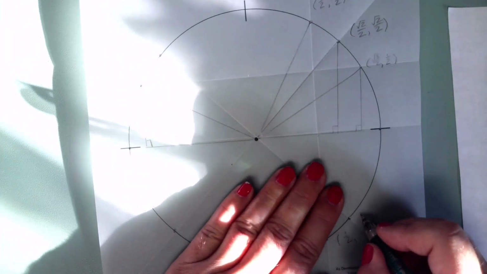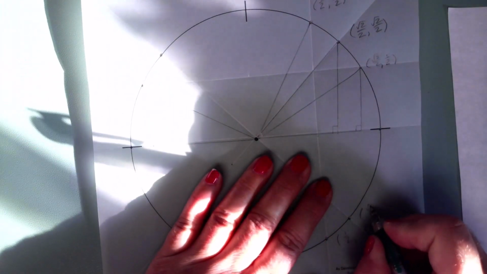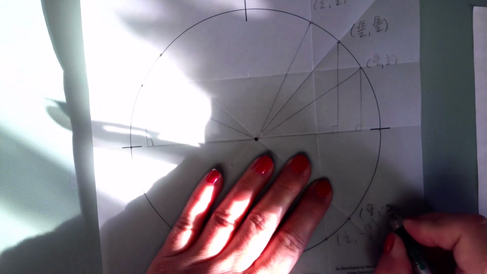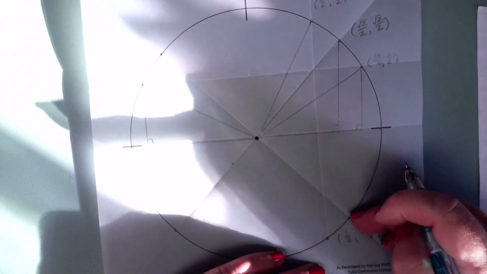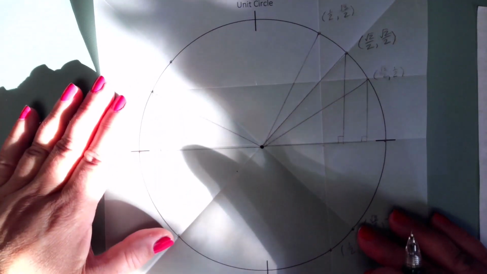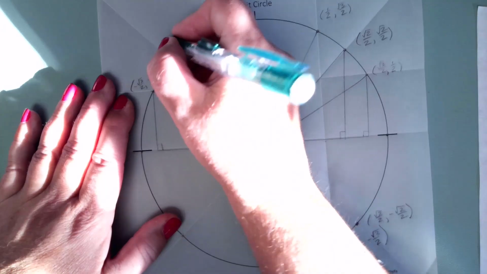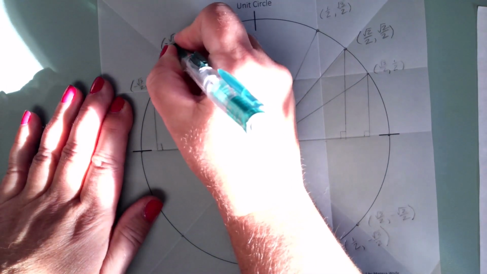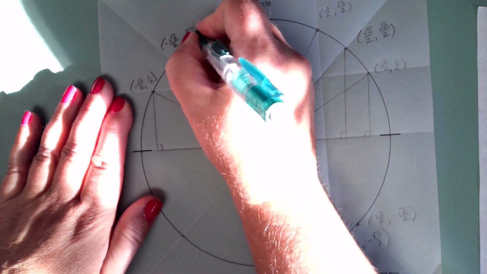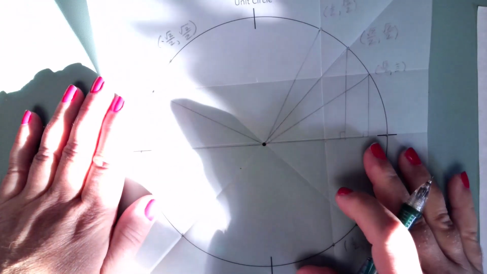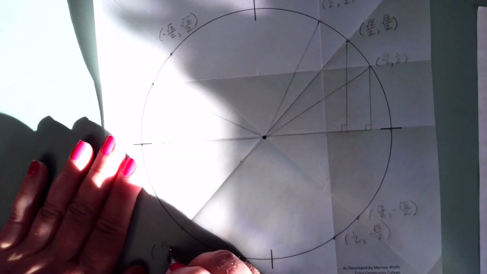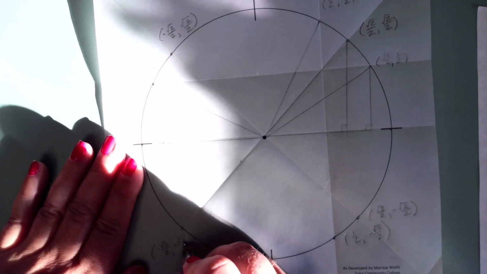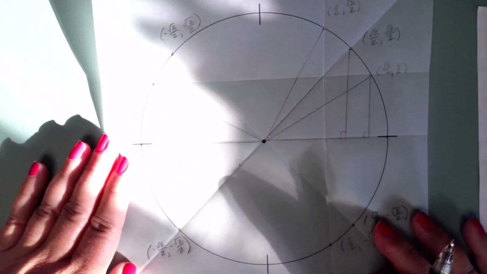The only thing that changes about those is that this is positive square root 2 over 2 and negative square root 2 over 2 because we had to move down on that y-axis. Over here we have the negative square root 2 over 2, positive square root 2 over 2. Over here we have negative square root 2 over 2 and negative square root 2 over 2.